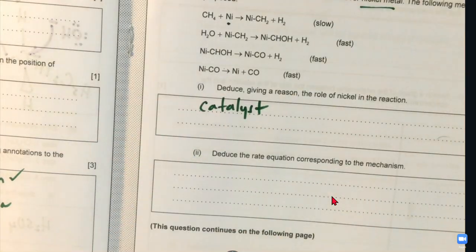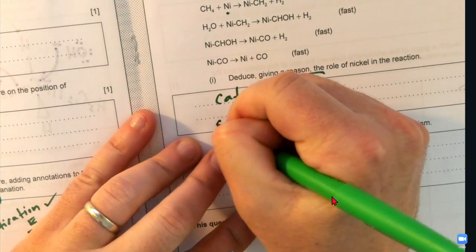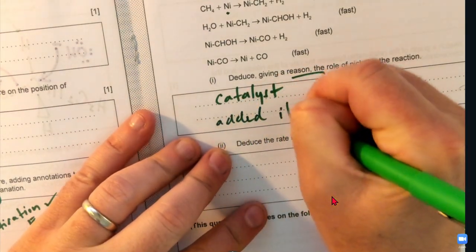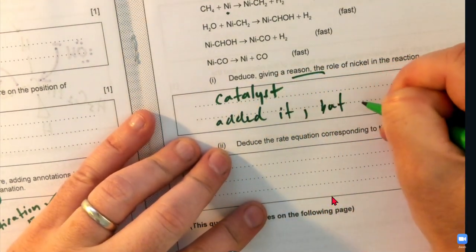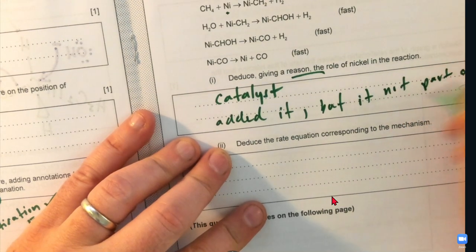Remember, an intermediate is something that's produced in a step and consumed in another step, but a catalyst is different. We put it in there, but it itself doesn't change. So the reason I would say we added it, but it is not part of the equation.